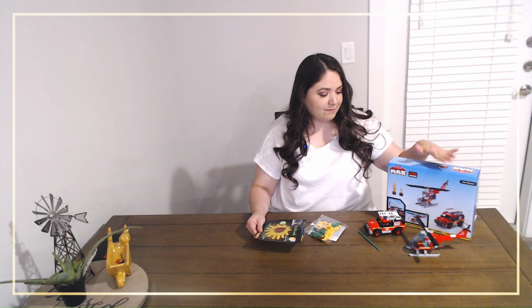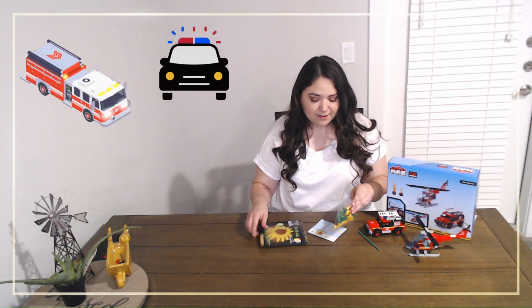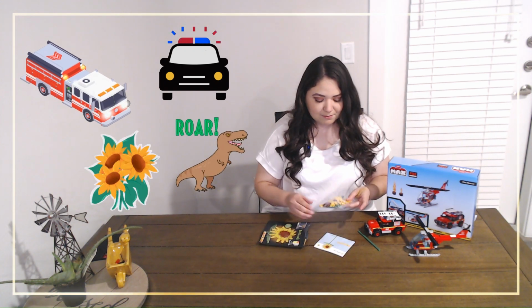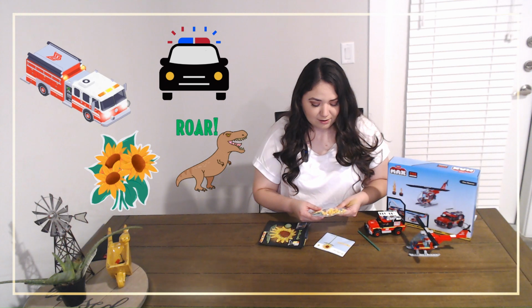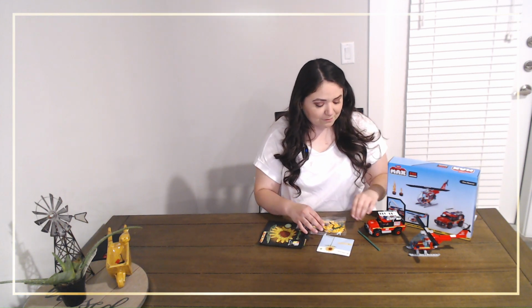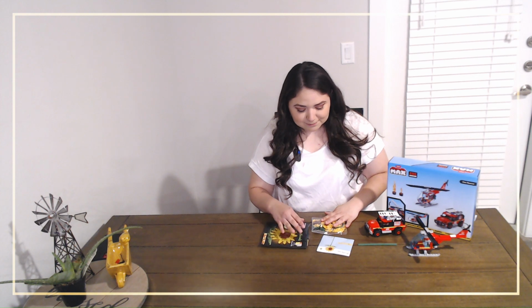Now, there are multiple different variations of themes for the bricks. Like here we have the fire and rescue, there's a law enforcement one, there's one for dinosaurs, this one is sunflower themed. So there are a huge variety of different types of themes and categories that you can purchase for the person that you're assembling this activity for, based on their interests and their likes.